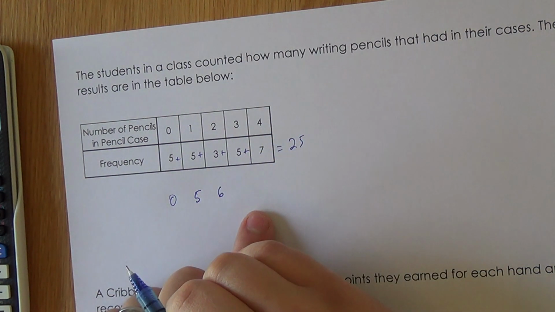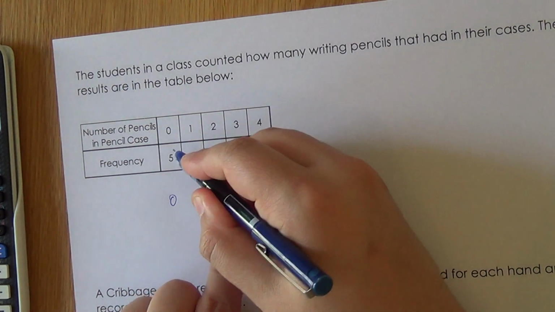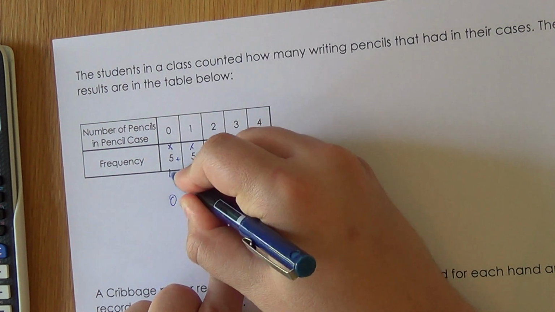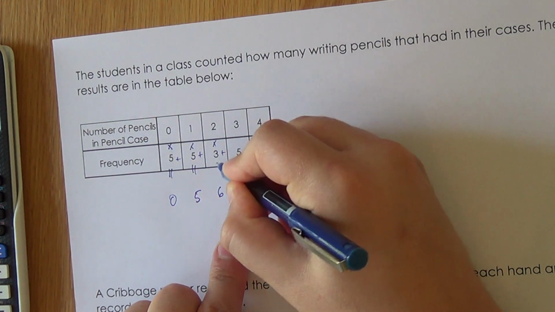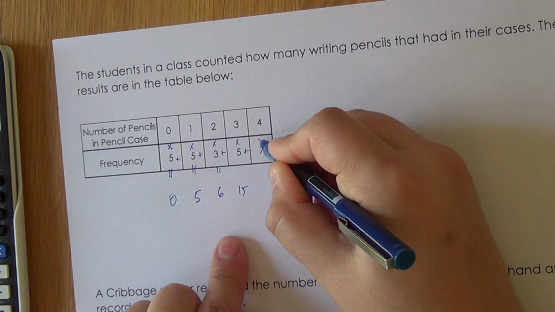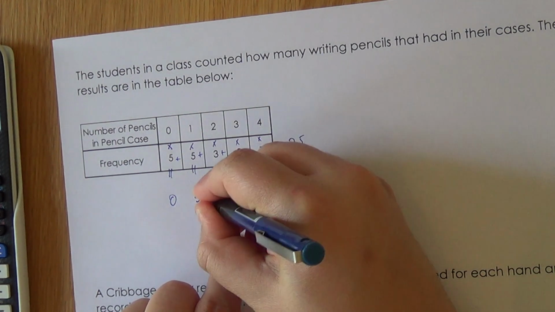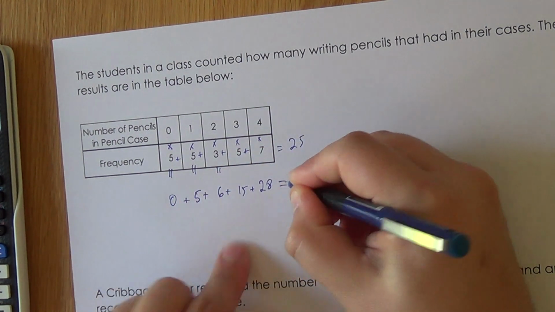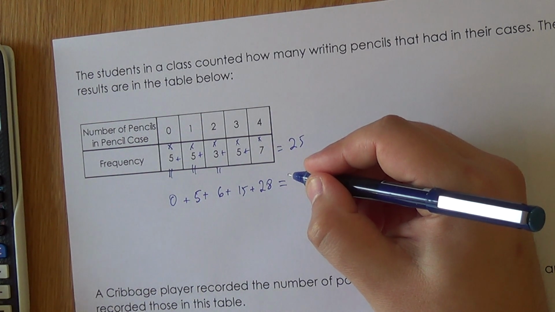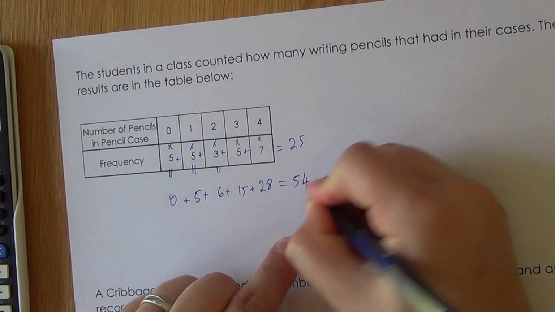And at this point, you're working out what operation I'm doing to get these values. So this was actually 0 times 5. This was 1 times 5. This was 2 times 3. This will therefore be 3 times 5 is 15, and 4 times 7 is 28. And to get the total number of pencils in the room, we'll need to add these up. 5 and 6 and 15 and 28 and 0 is 54.